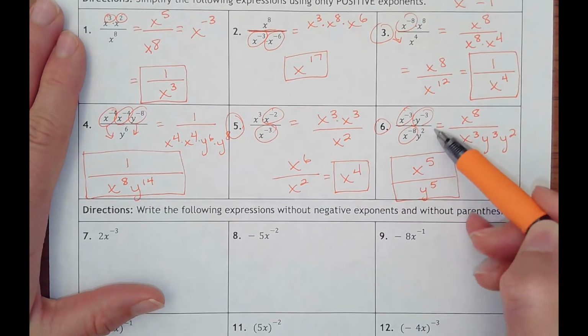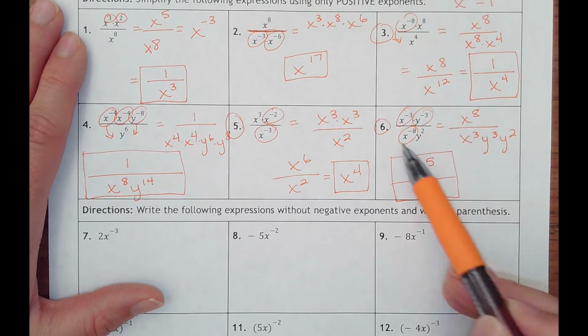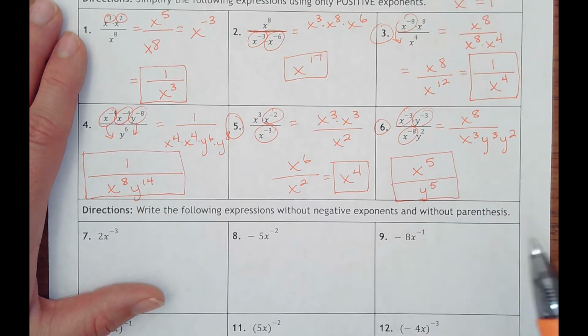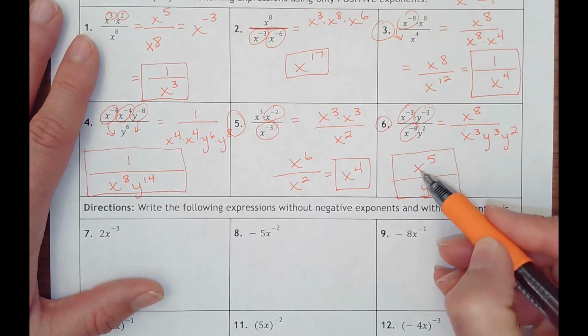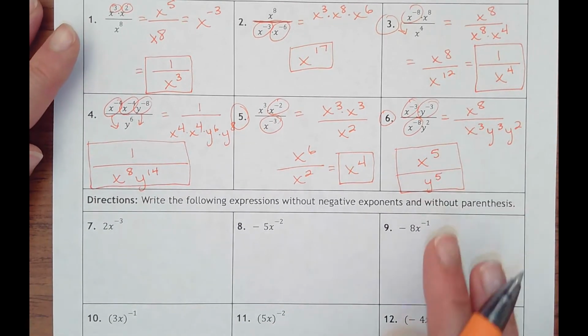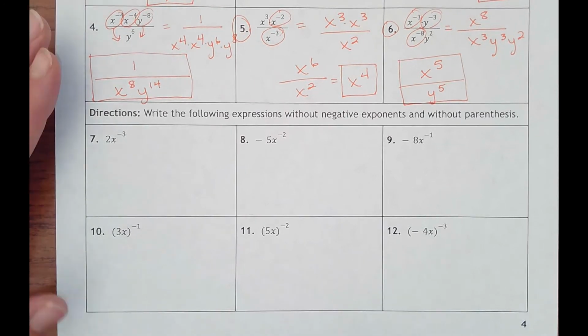All right, I flipped everything I needed to. The only thing that is in the top is x to the 8th. Everything else is in the bottom. 8 minus 3 would give me x to the 5th in the top over y to the 5th. Can't cancel them out because x and y are most likely different values, so these are not going to cancel to make 1.